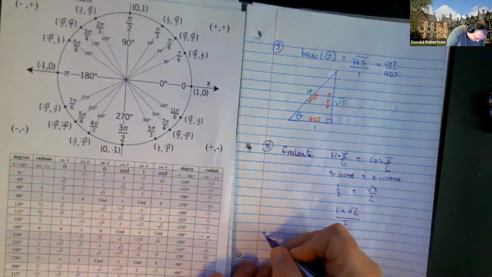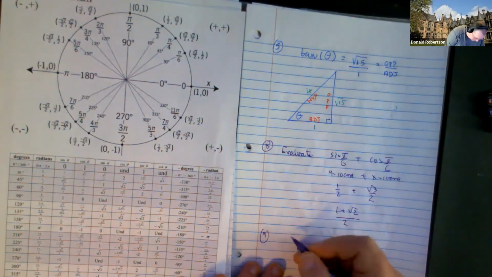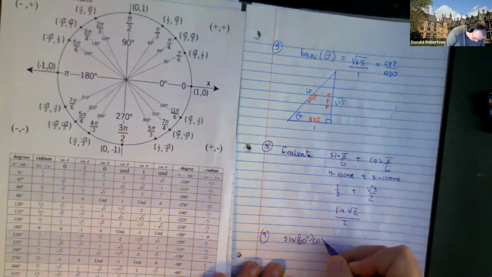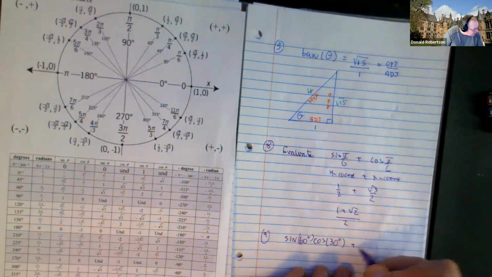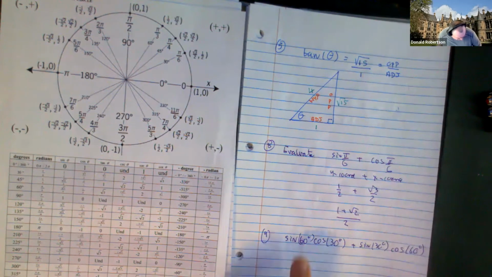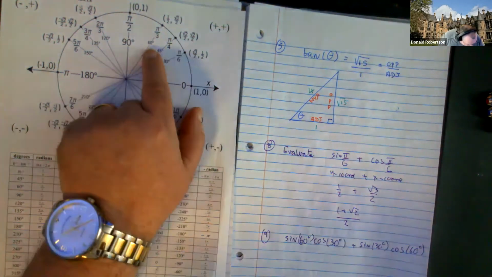How about this version? Sine of 60 degrees times the cosine of 30 degrees, again not using your calculator, plus the sine of 30 degrees times the cosine of 60 degrees. Okay, sine of 60 degrees. There's 60 degrees.